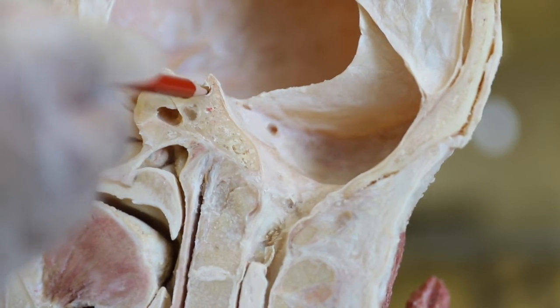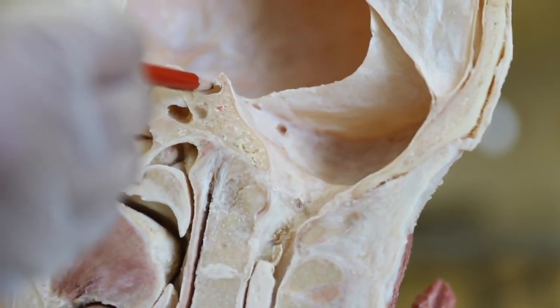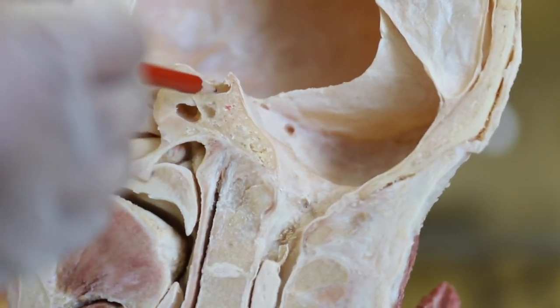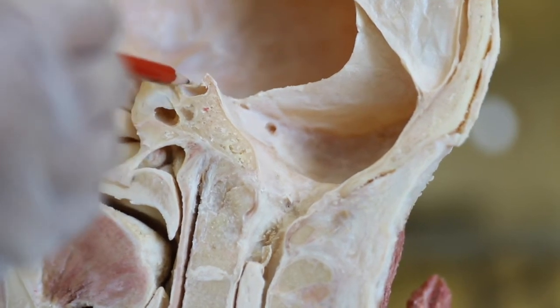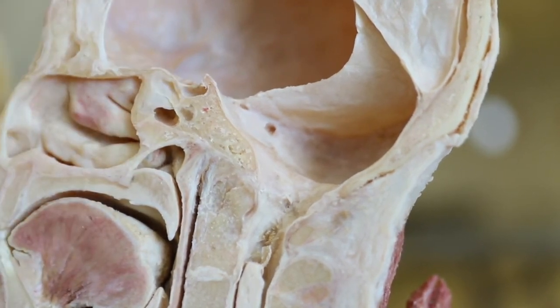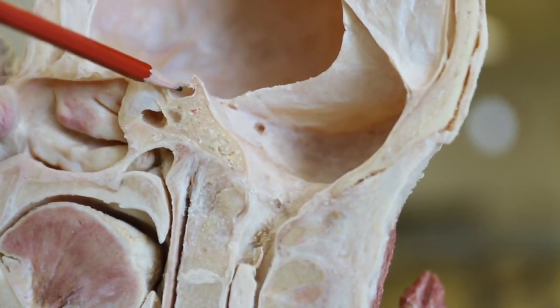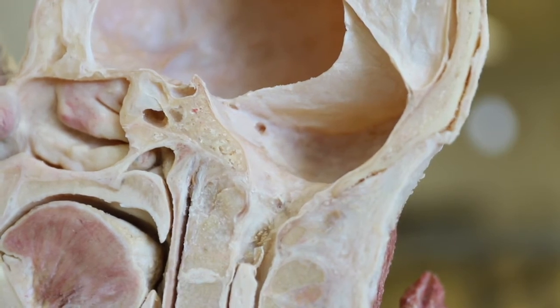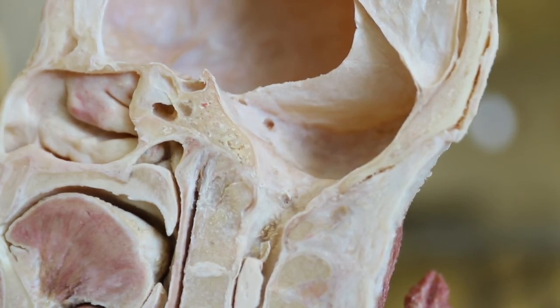So the hypophyseal fossa is covered by this partition of dura mater, and this is called diaphragma sellae. So this here is diaphragma sellae of the hypophyseal fossa.